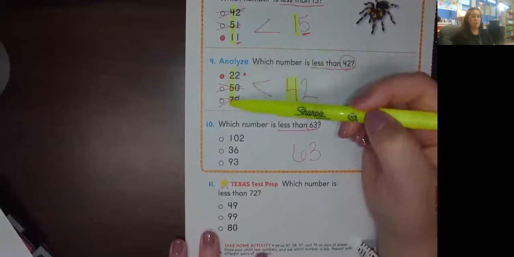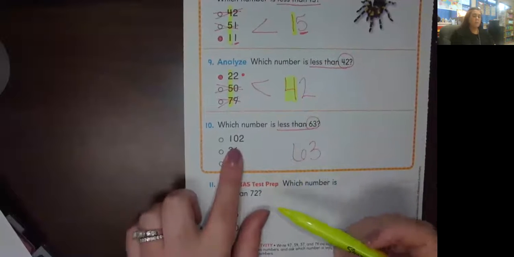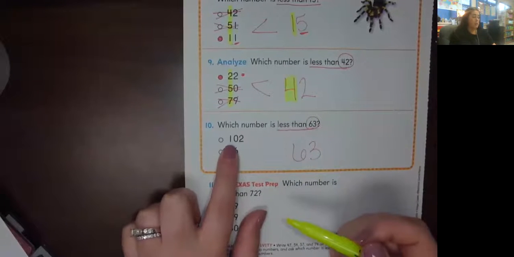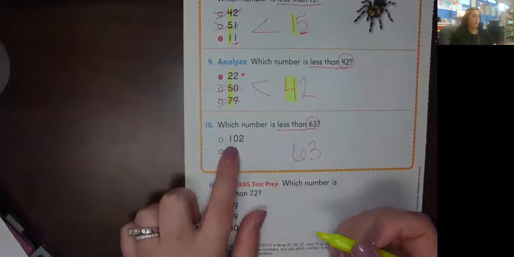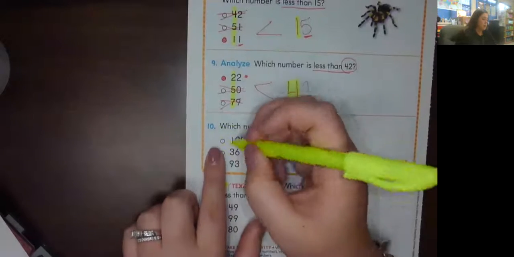So I'm going to write my 63 bigger down here. All right. Now, what we've been doing, we've always been highlighting the tens place because that's the first number. Okay. Down here, our first answer choice, we have 102. So we're going to highlight the hundreds place. You always want to highlight the very first number in the bigger number. It may not always be the tens place. In this case, there's 100. So you're going to highlight the first number or the 100.